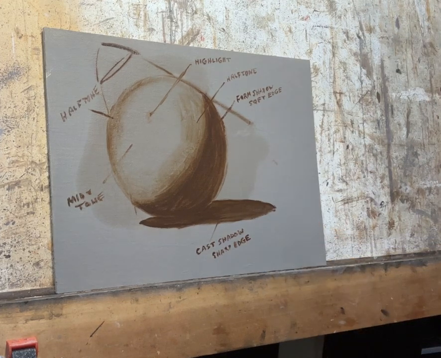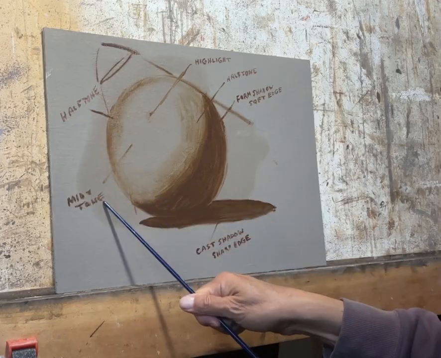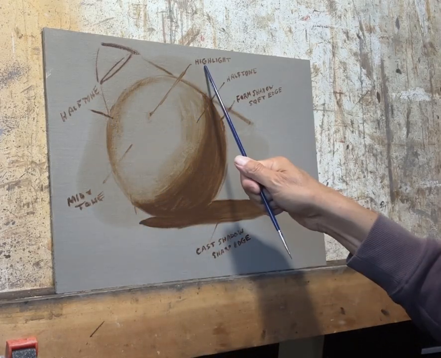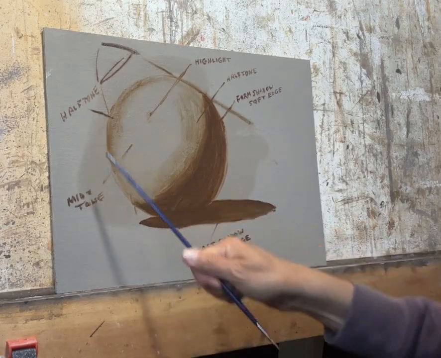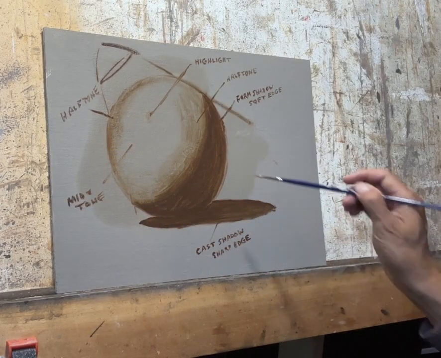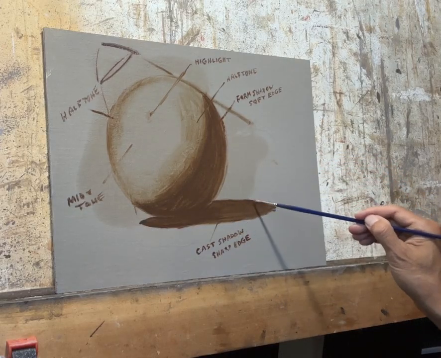Now, speaking of edges, I just mentioned that there's 5 values. You can break it down into 5 values, and those 5 values are highlight, midtone, and halftone. So on the light side, there's 3 values: highlight, halftone, and midtone. On the shadow side, there are essentially just 2 values. There's shadow, which is this shadow that I've established.